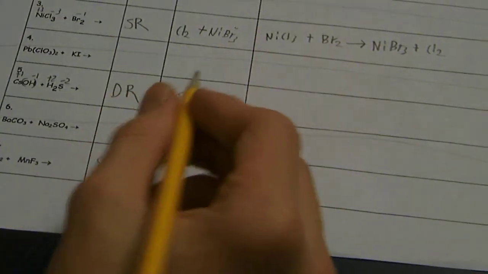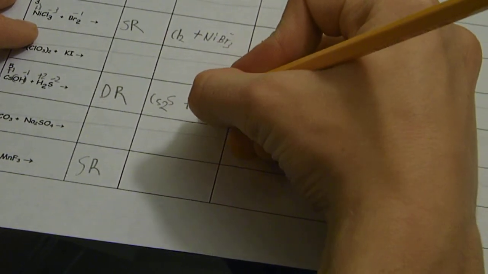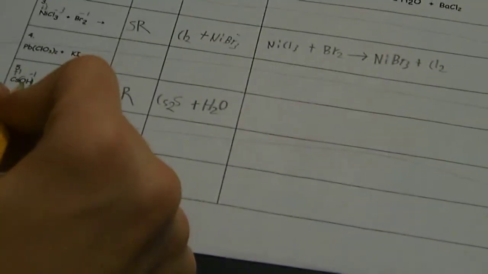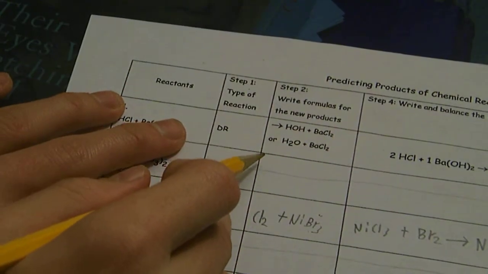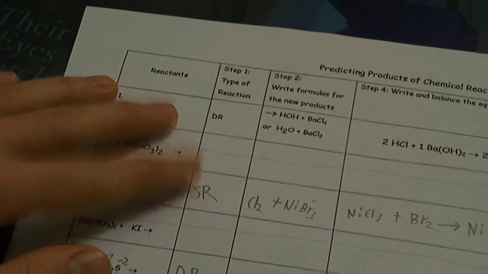So it's going to be Cs2S, then plus H2O. Now how did I just change OH plus H to H2O? It's because they're the same thing. You can write it either way, and it shows you right here in this example as well on number 1.